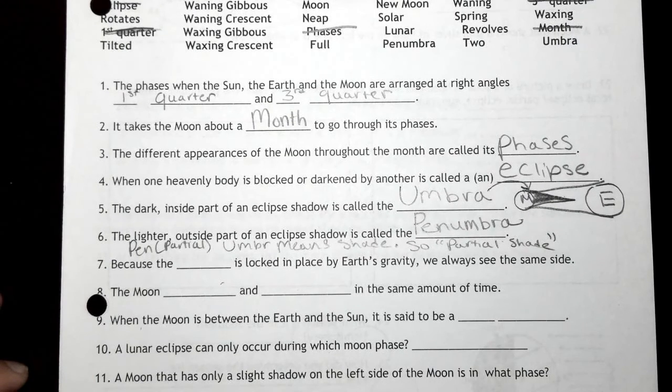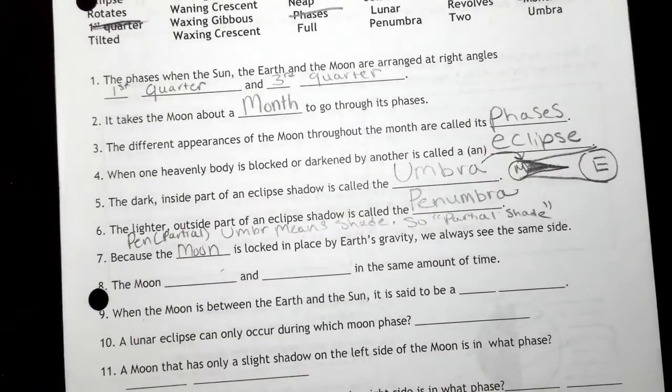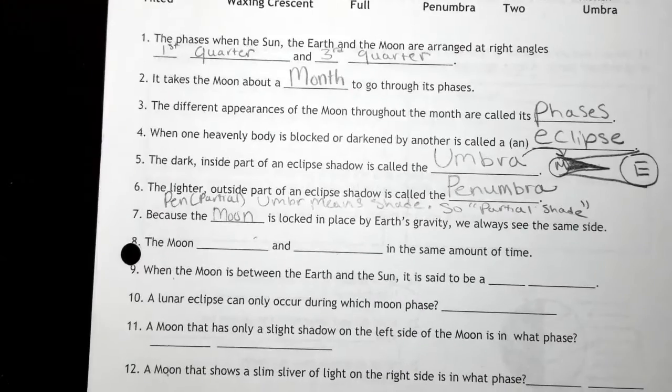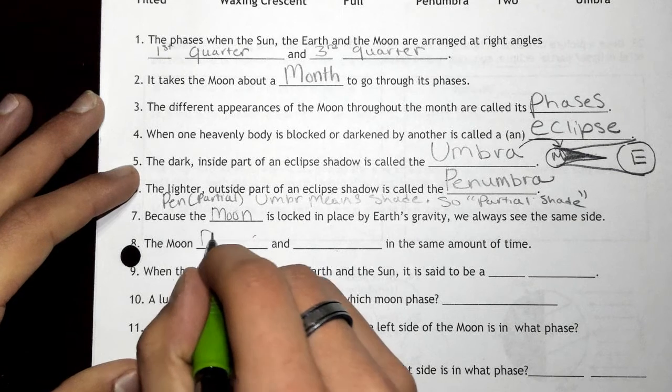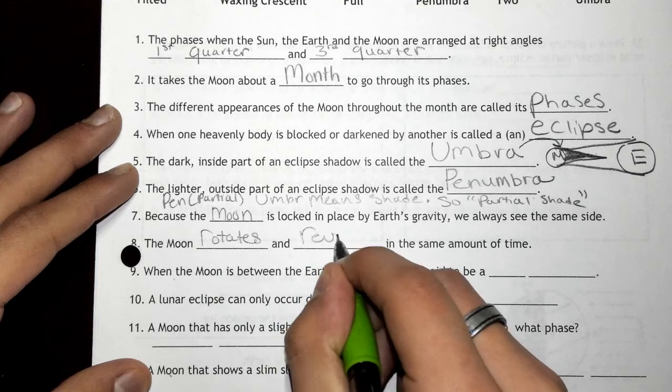So number 7, because the blank is locked in place by Earth's gravity, we always see the same side. So that one's going to be moon, because number 8, the moon blank and blank in the same amount of time. So that one's going to be the moon rotates and revolves.